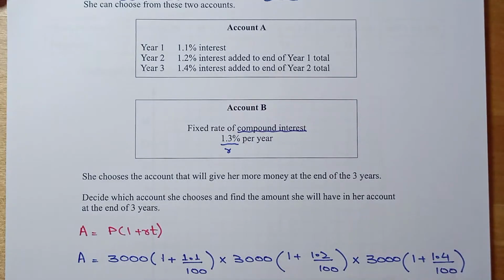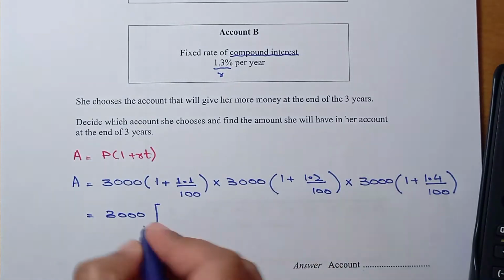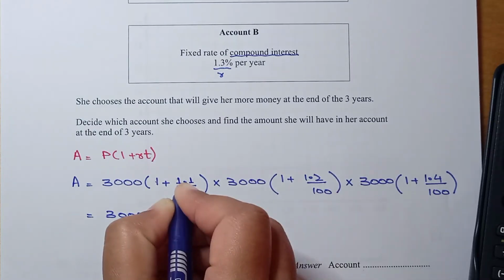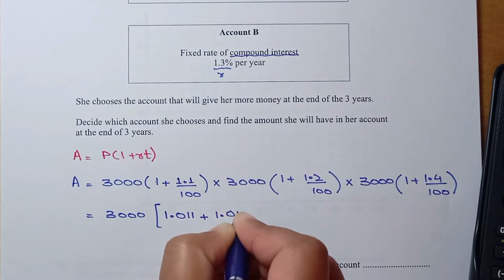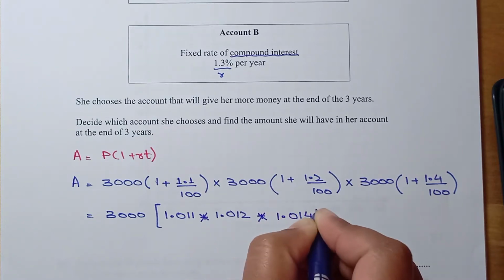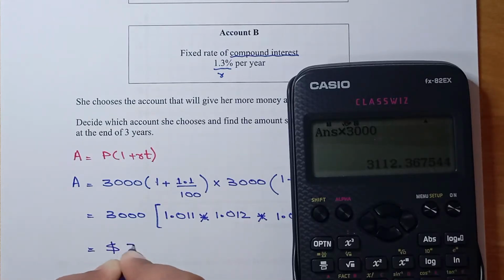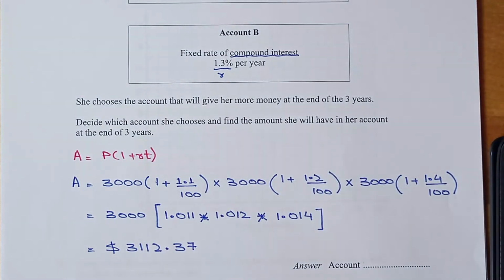Okay, so let me find the amount by taking 3,000 common. So these terms are left. Let me solve the brackets. 1.1 divided by 100 and then adding 1 is 1.011. So this is 1.011, this is 1.012, and, sorry, it is multiplying, not adding, 1.014. Yes, let me multiply them: 1.011 times 1.012 times 1.014 and then times 3,000. The amount for account A is $3,113.637.